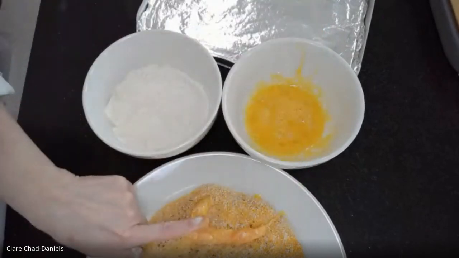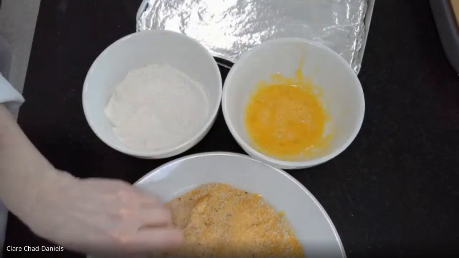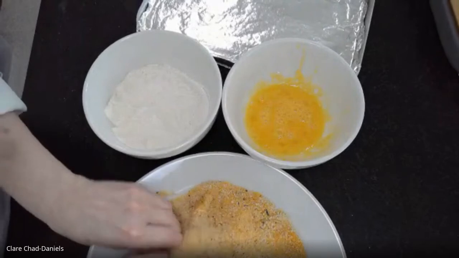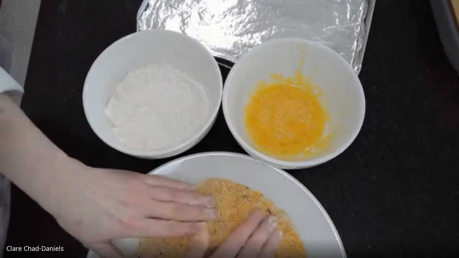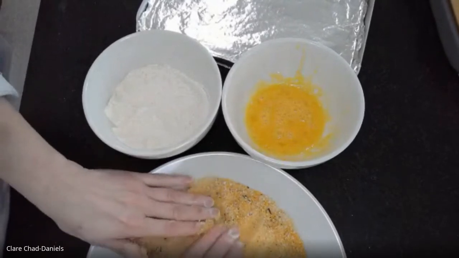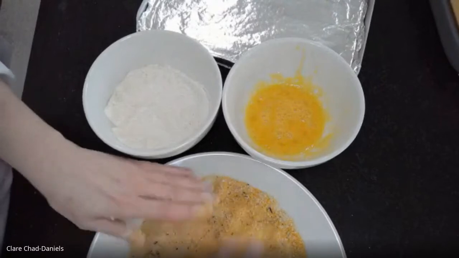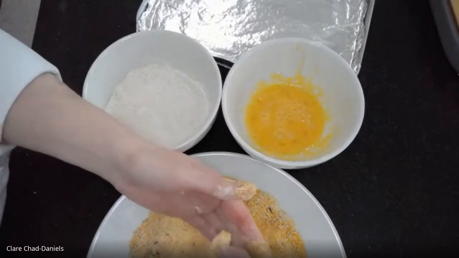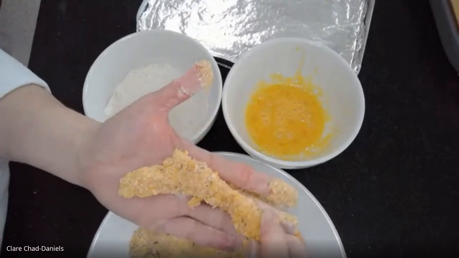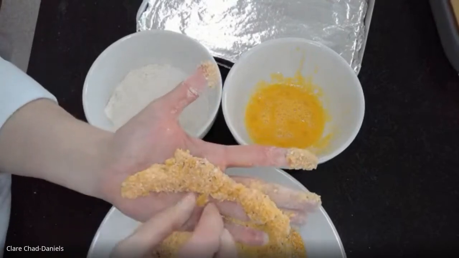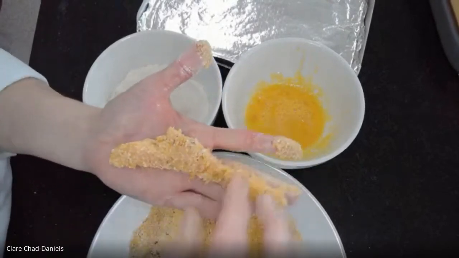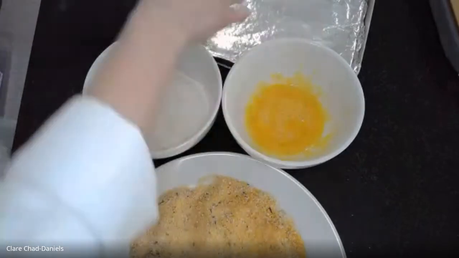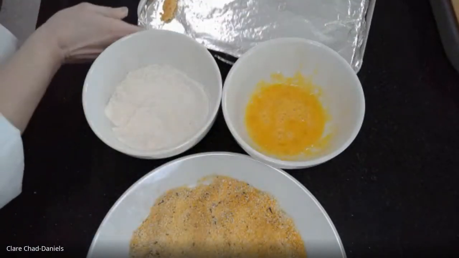And then we put it into our breadcrumbs, cover it completely, pack it in so that it's a really well coated goujon. And then there you go, folks. There is your first goujon done really nicely, and that can go straight onto our greased baking sheet like so.